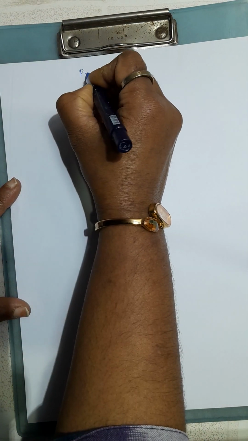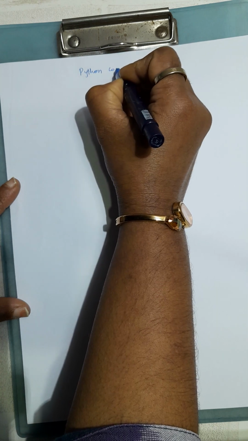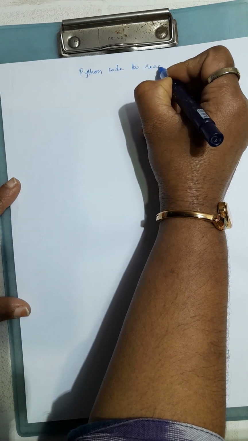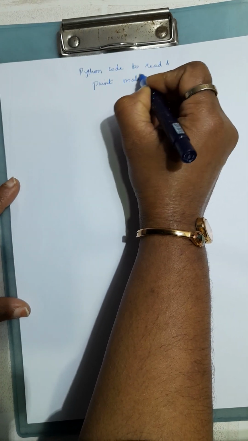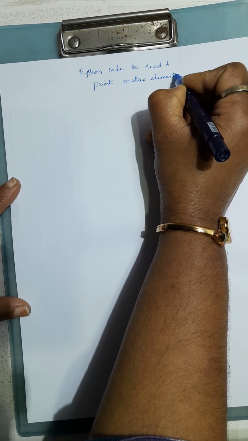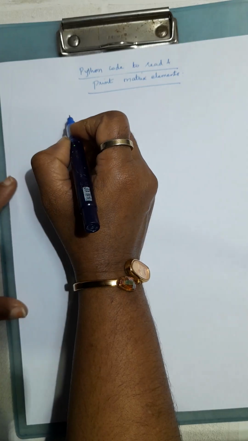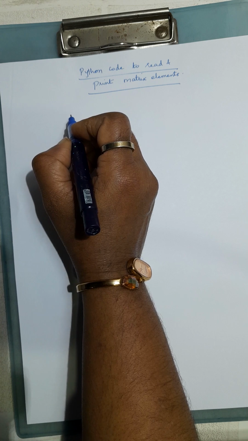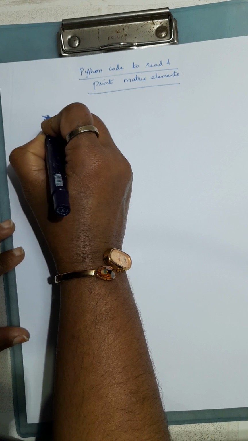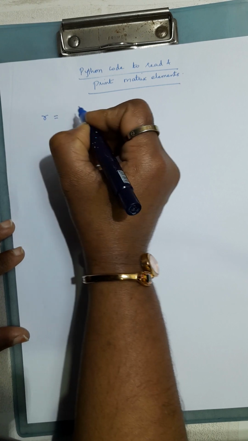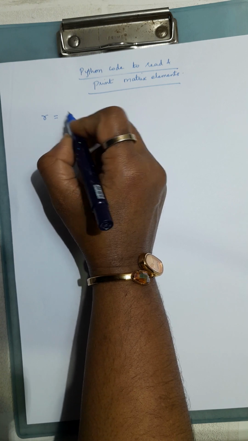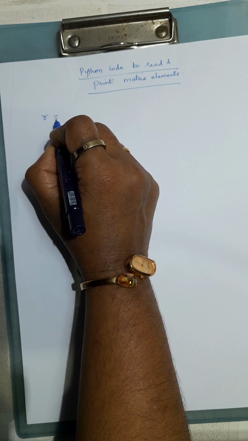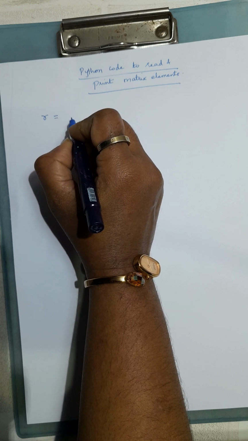Now let me teach you the coding part. It's the Python code to read and print matrix elements, which is very much required for you to understand how exactly a matrix works. Now let us make use of a variable r that represents the number of rows. So we need to have the number of rows and the number of columns. So let me declare r as a variable which reads the number of rows from the user.